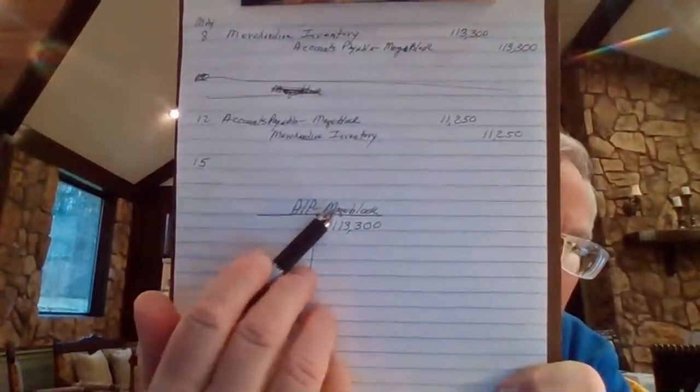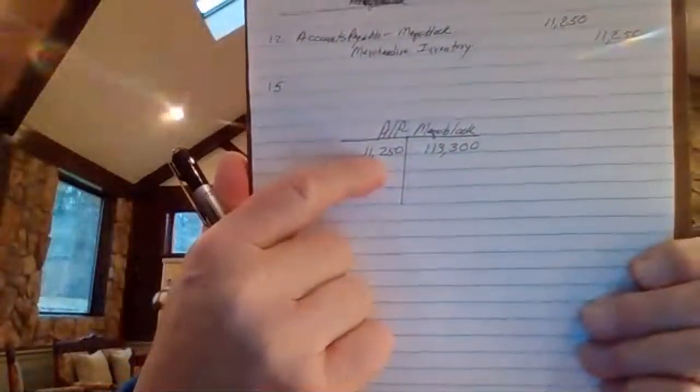Accounts payable, Mega Block. I'm going to draw a little T account here. We originally owed them $113,300 for the order. We returned $11,250. So our current balance, we owe them $113,300 minus $11,250.